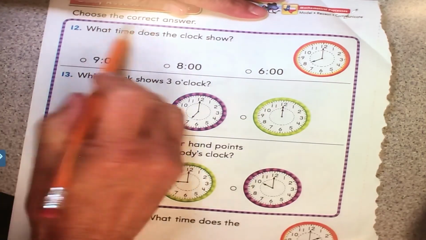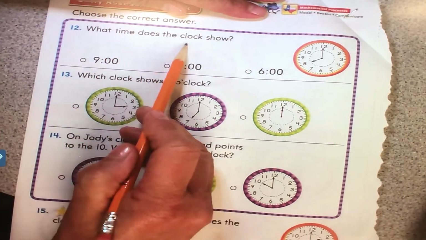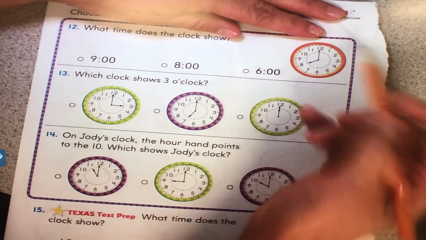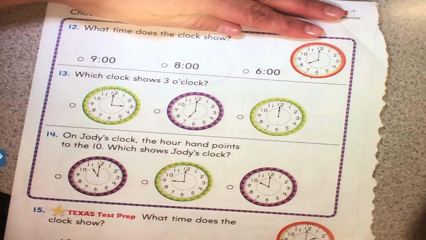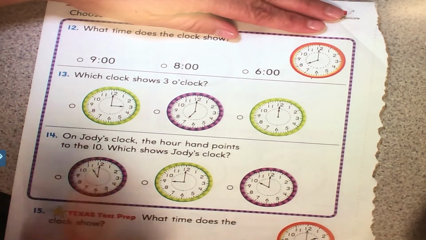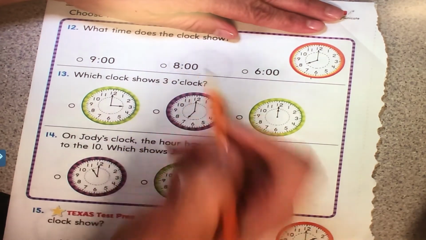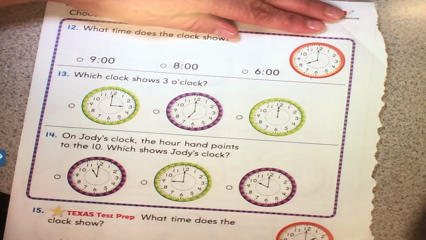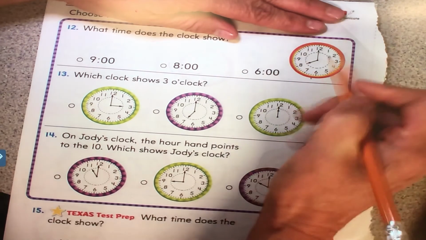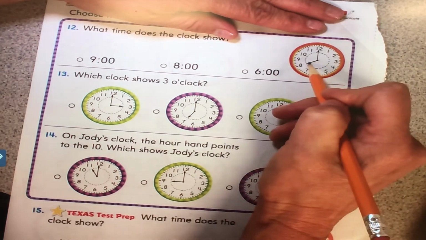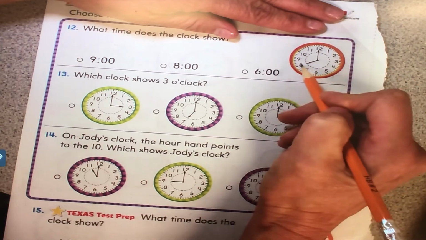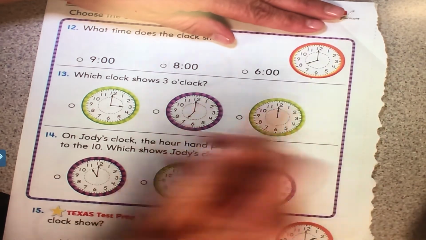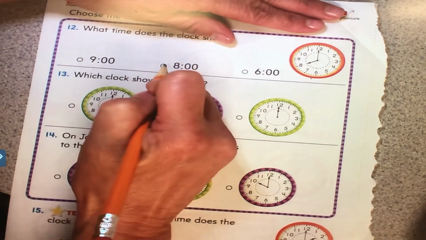All right, choose the correct answer. What time does the clock show? All right, let's read it. Boys and girls, do you remember what kind of clock we called this, by the way? It's an analog clock. And if we read a clock like this, what did we say it was? A digital clock. But you need to be able to read both, okay? So what does the little hand point to? 8. Big hand's pointing to the 12, so we're going to say it's 8 o'clock. There's the 8 o'clock right there.